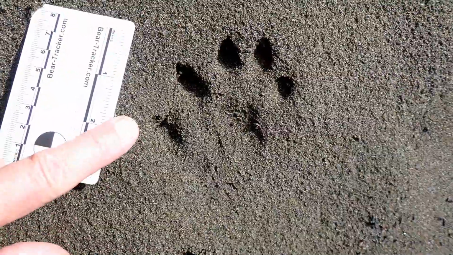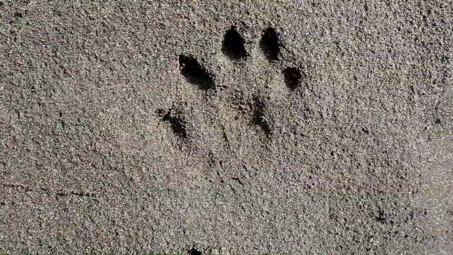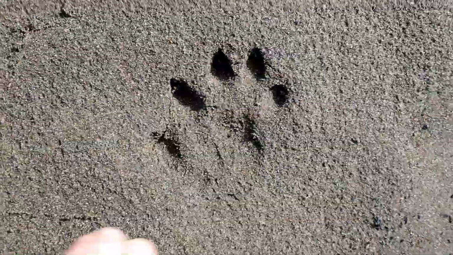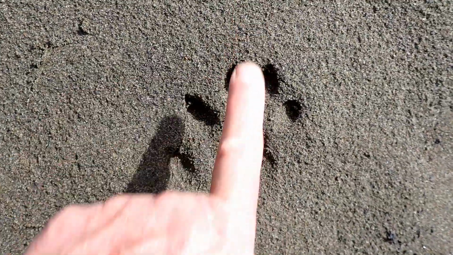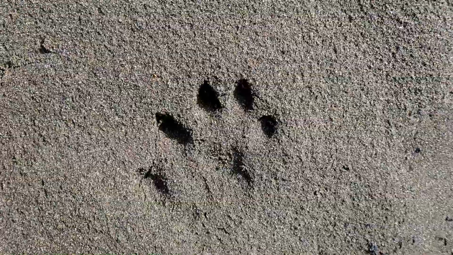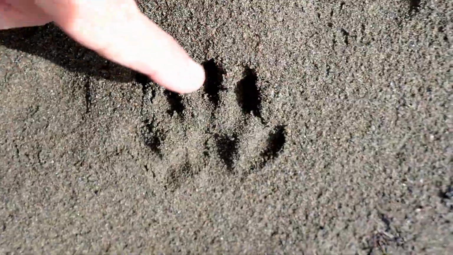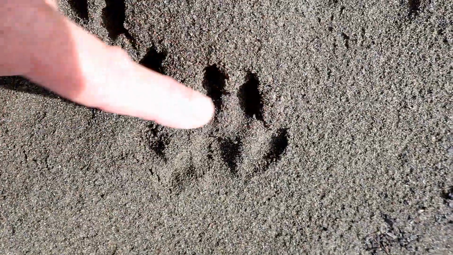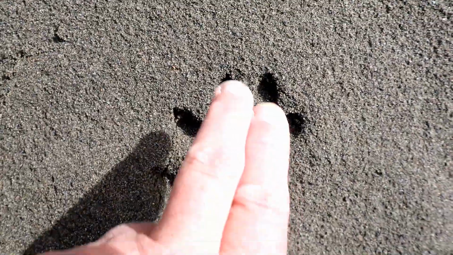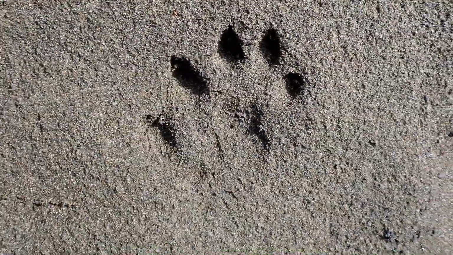But the inner toe or the thumb being dropped back is a good characteristic to look for on the hind tracks of otters. And also these 2 toes here point mostly forward. They're not really as splayed as sometimes you see on the front tracks. Here's another front track for an example. See how they're more of an arc, more of an evenly spread fan shape rather than the 2 in the center pointing that way and these 2 pointing that way and that one pointing out that way.